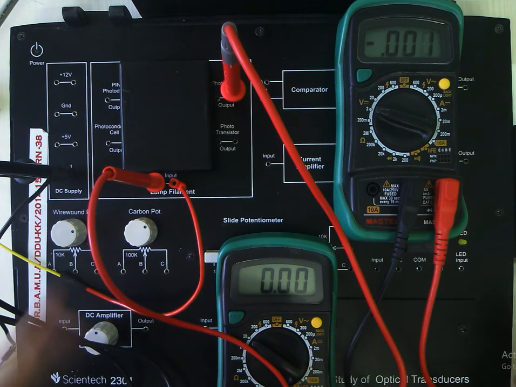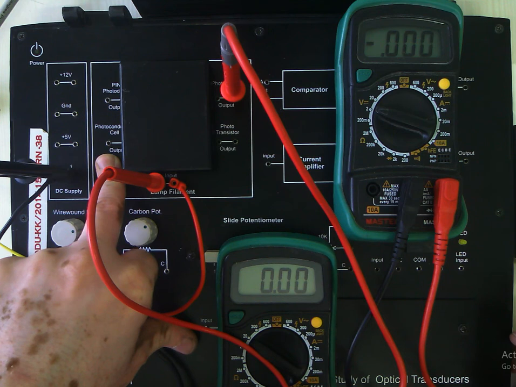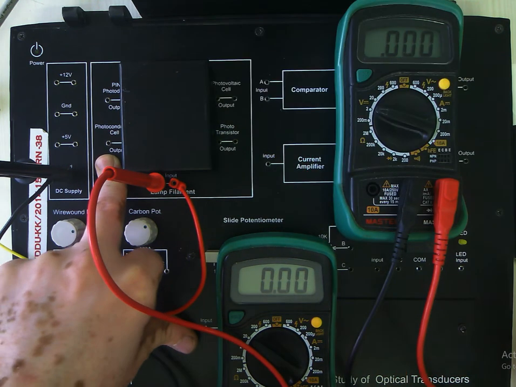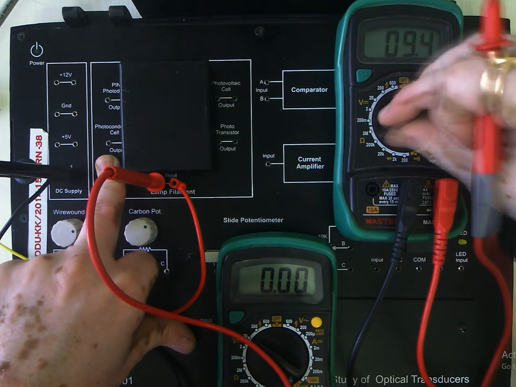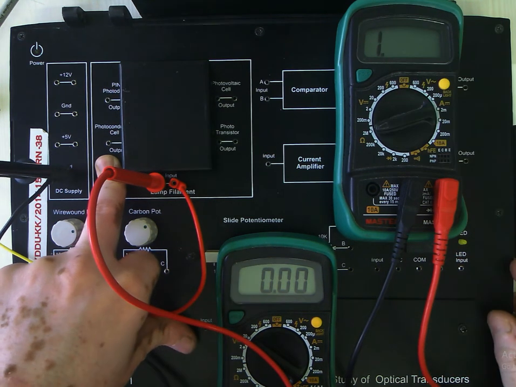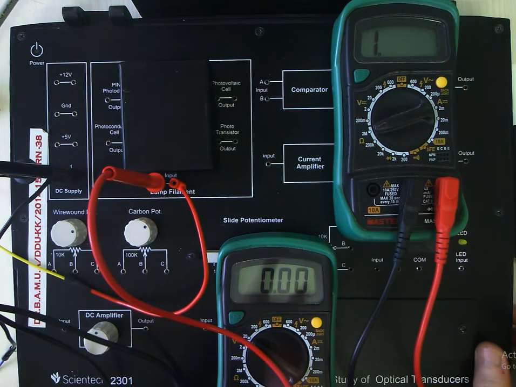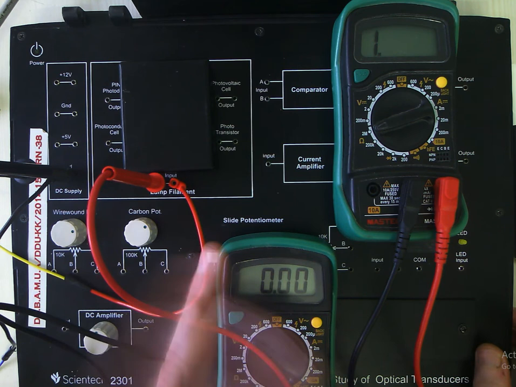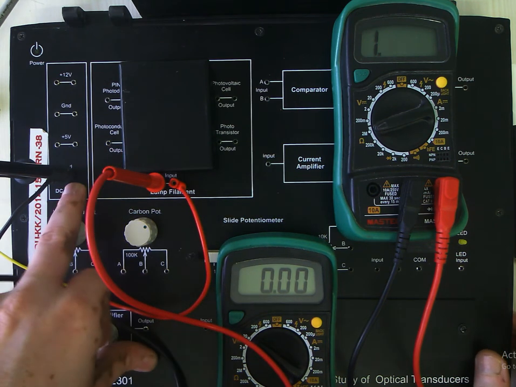Next, we will be studying the behavior of photoconductive cell. Now you see, as we had discussed, whenever light falls on the photoconductor, its resistance changes. So here we are interested in measuring the resistance. So what we will do, we will take this multimeter to the resistance measurement mode, ohm meter mode, and again the photoconductive cell has got two terminals. One terminal is available in these test points and the other terminal is connected directly to ground.